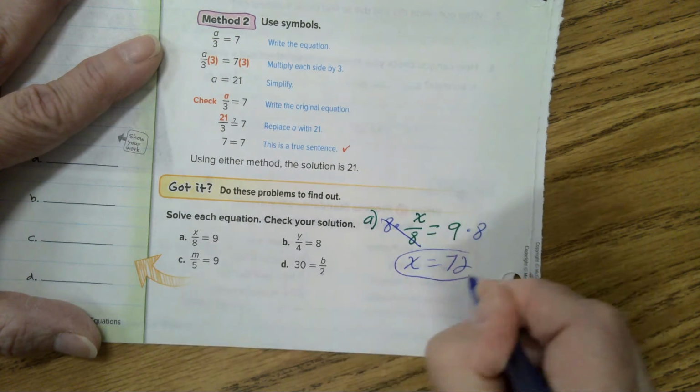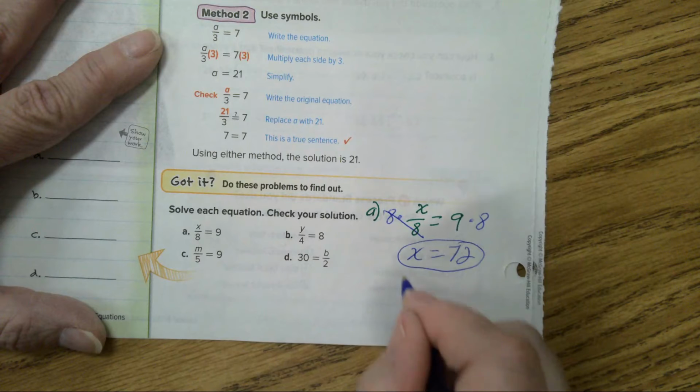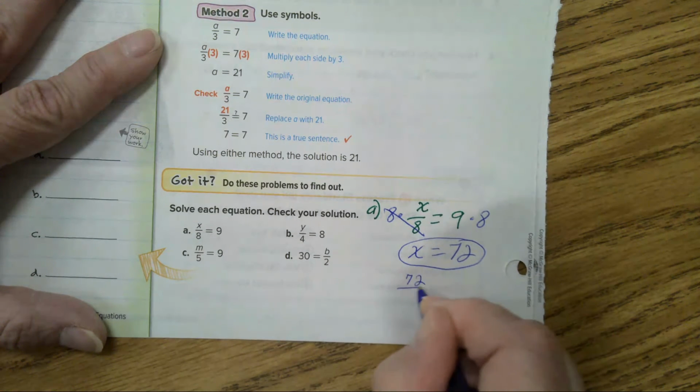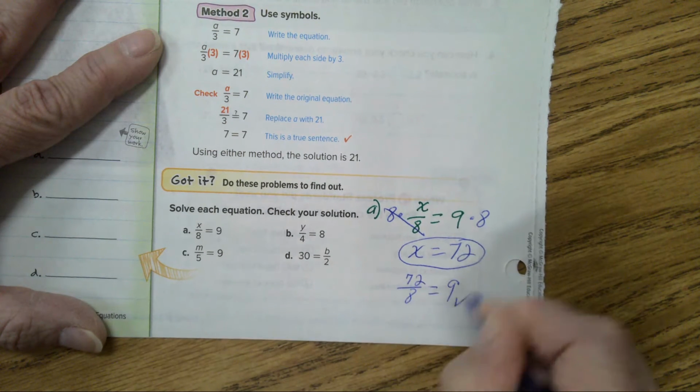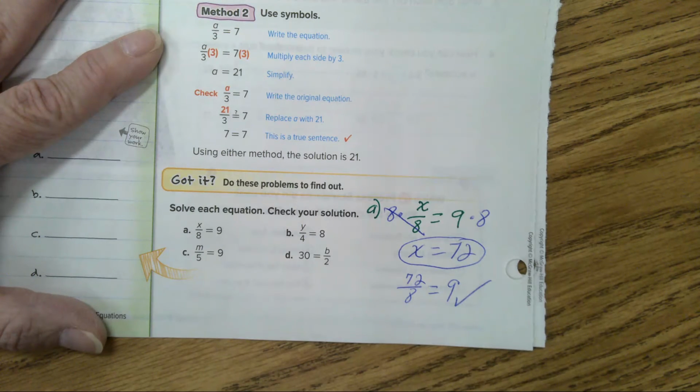72. Check your answer. Is 72 divided by 8 9? Yes, it is. Okay, let's do letter B above it.